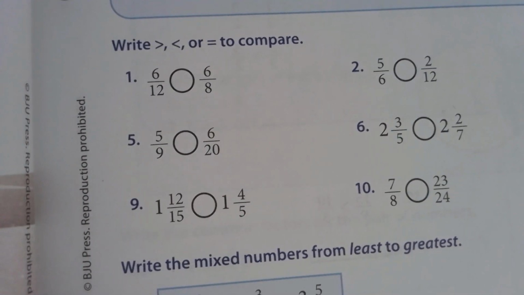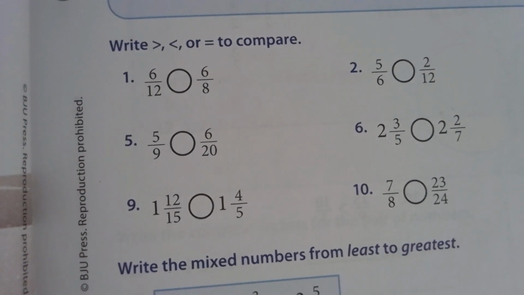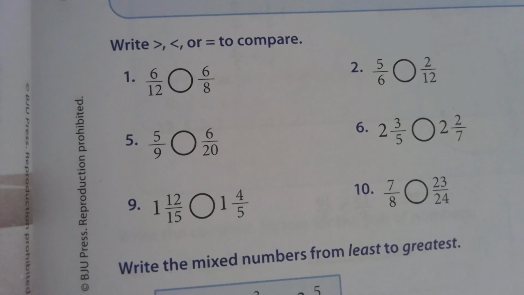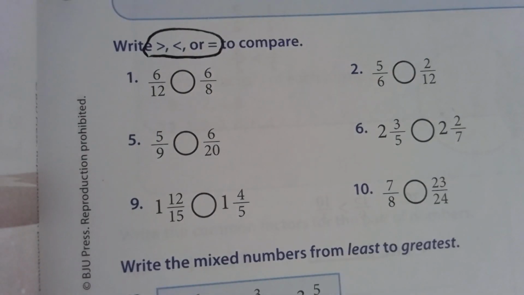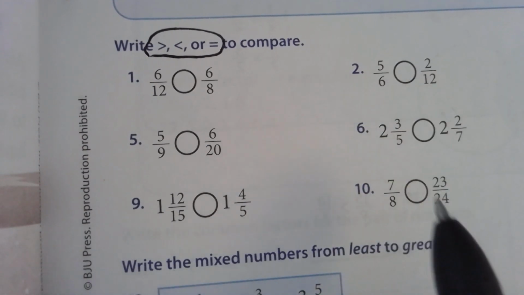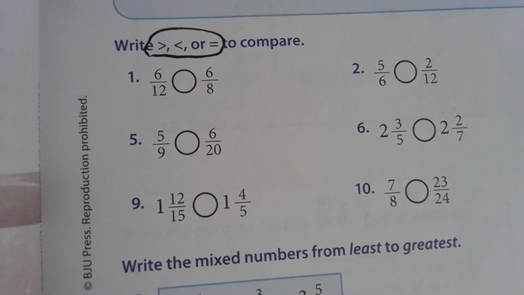All right, so for the first section, you are going to be comparing. So I'm just going to, right here, they just want your symbols. Now, what you'll notice is that, for the most part, it looks pretty straightforward. I really don't see any improper or mixed anything, right? Everything is one or another. So, those look pretty straightforward, numbers 1 through 12.